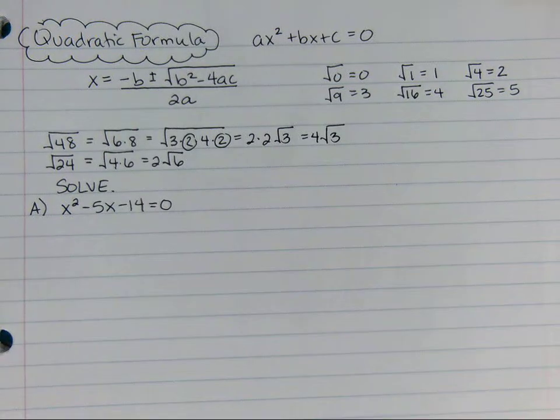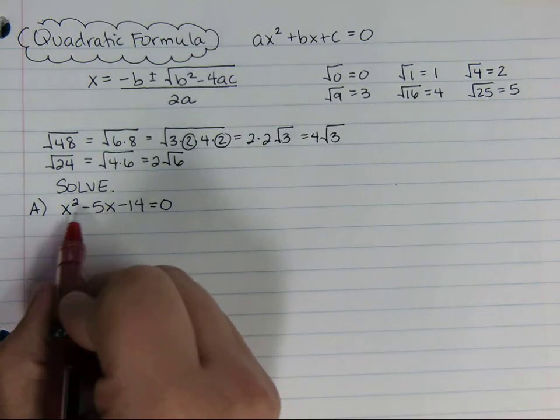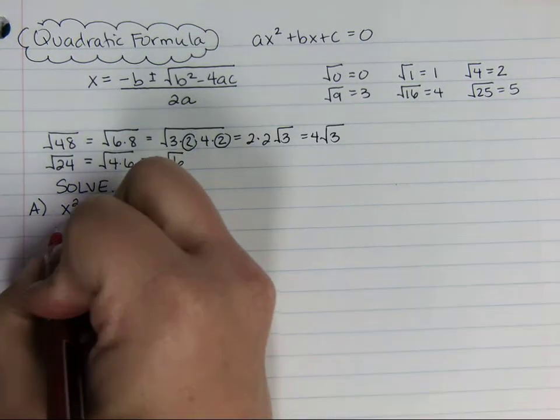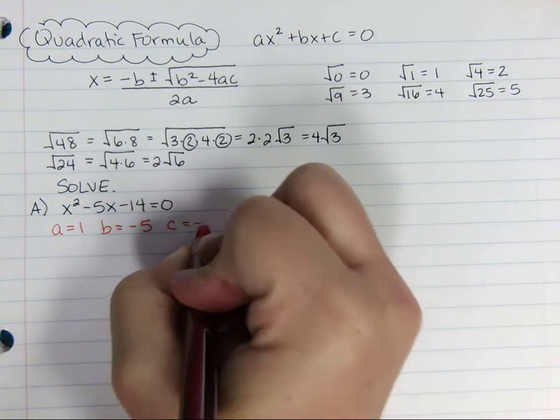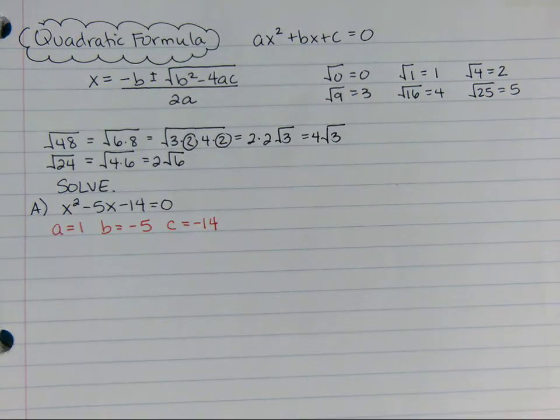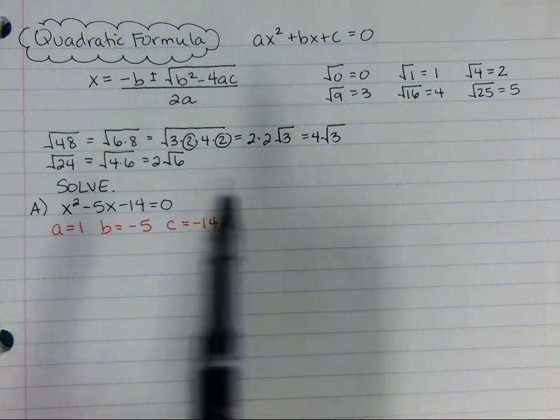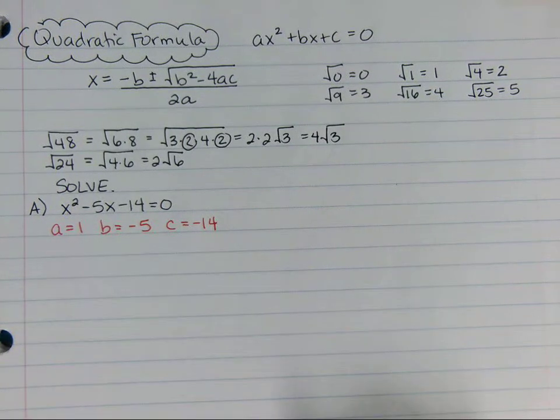minus 14 equals 0. This is something where I actually know that it is factorable, and so I know what the answers are going to be, but I want to show you how, even if it is factorable, the quadratic formula works. I always go through and figure out what a, b, and c are. I always make sure it's in descending order, all on the same side. And I personally like to write down what those values for a, b, and c are, because I tend to make mistakes when I substitute, so I like to just see it. And the whole thing you're going to start with is whatever this variable is; that's how you're going to start your quadratic formula.